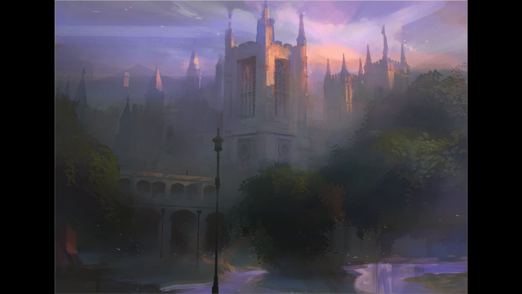And birds, right? I just quickly threw a bunch of bird shapes in there, just to suggest that this is a scene and a moment in time that's filled with life.